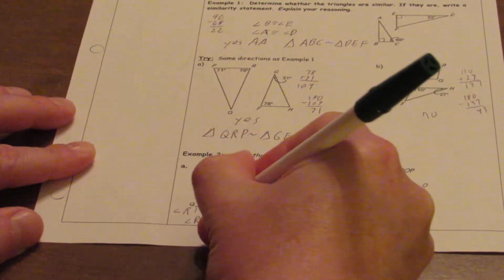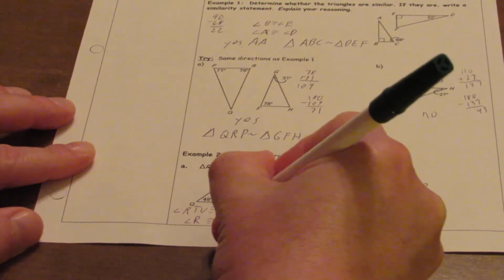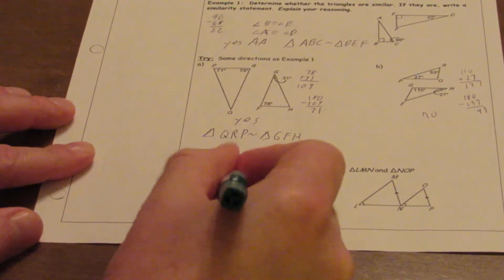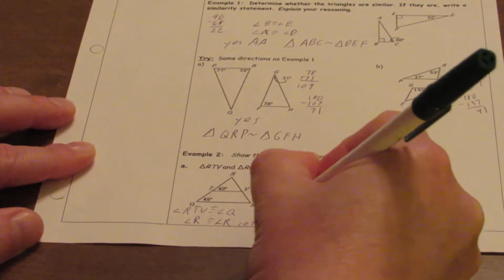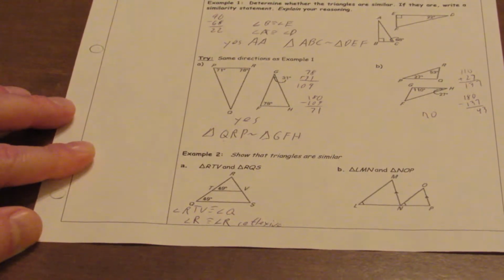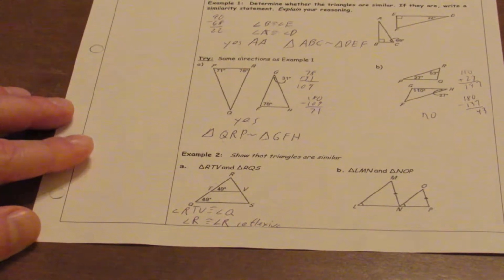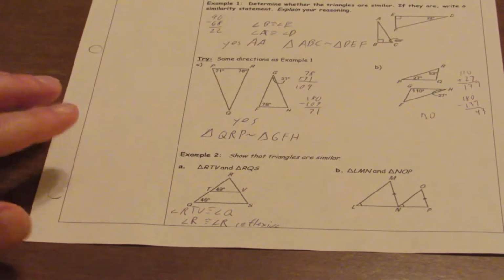And angle R is congruent to angle R. That's in both this triangle and the larger triangle. That's our reflexive property. So that shows that that works.